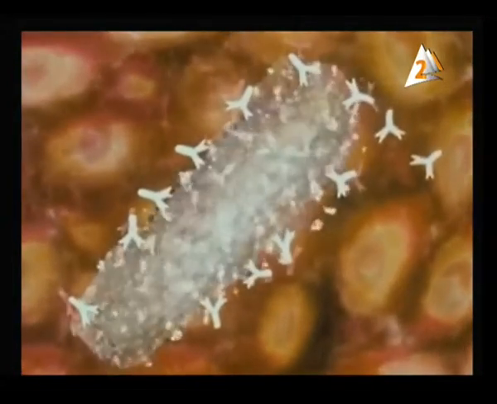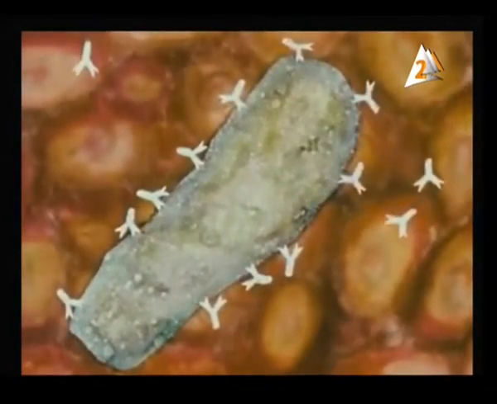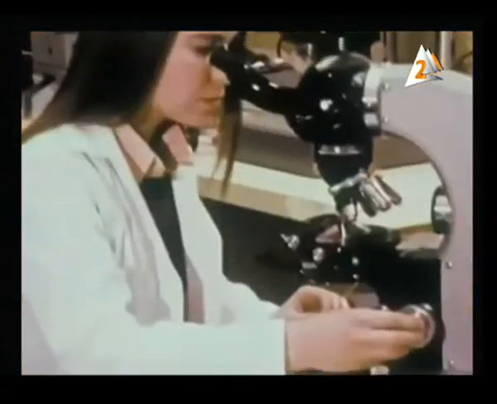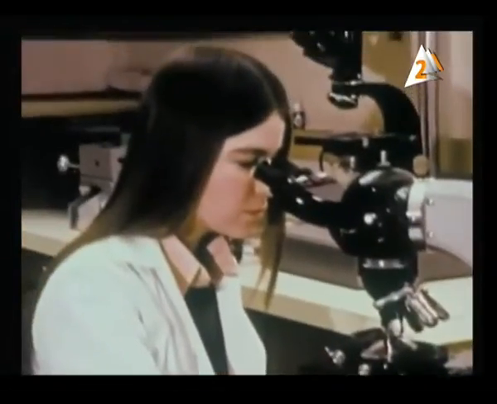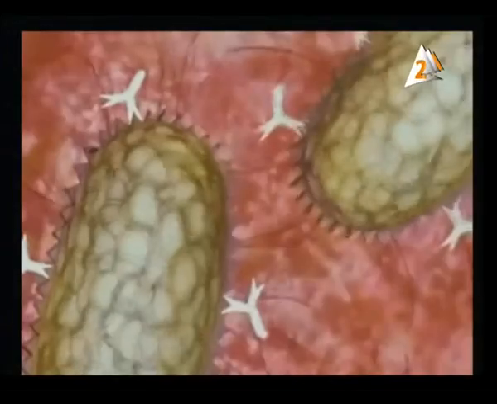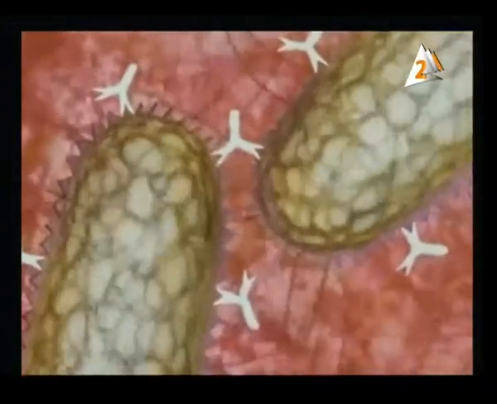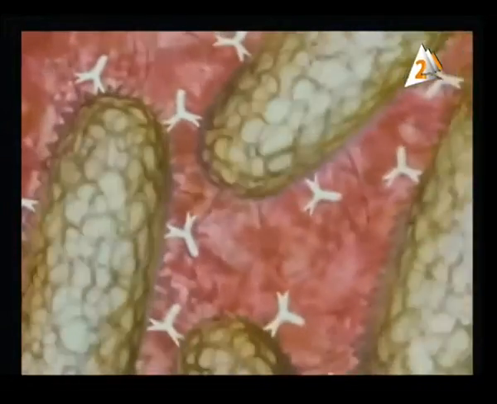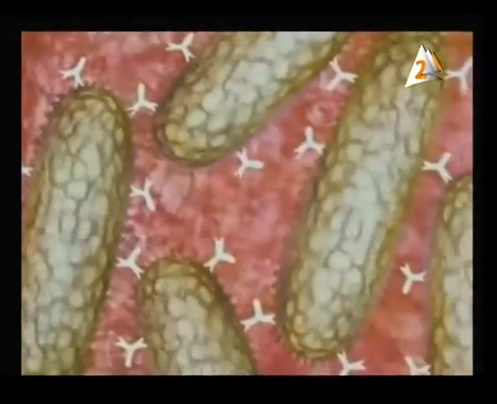This leads to the clumping of microbes on the same antibody, which makes them weaker and liable to be engulfed by the phagocyte. Look here, there is some bacteria engulfed because of their agglutination, they come together, banded together by the effect of this antibody.